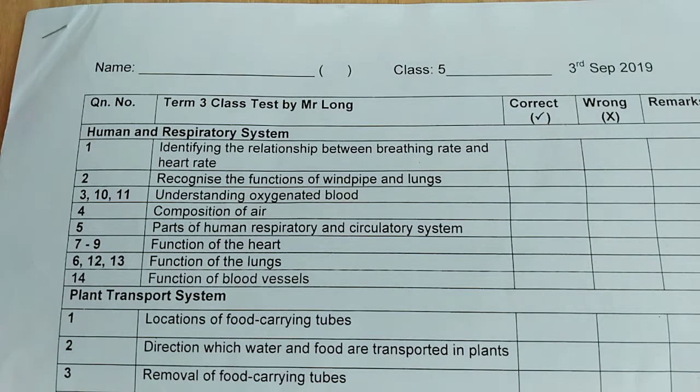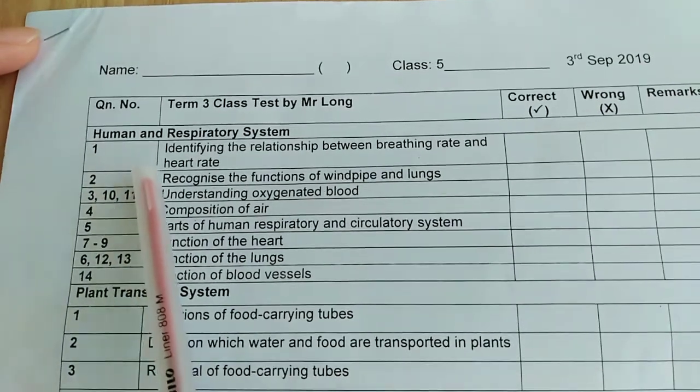Right, now that you have revised by watching the two videos, let's get started to do the corrections for human respiratory system.